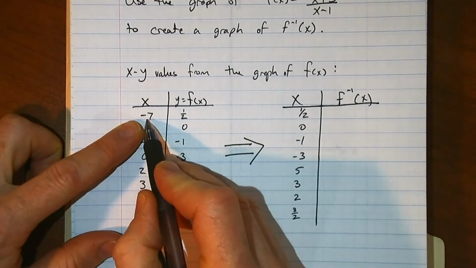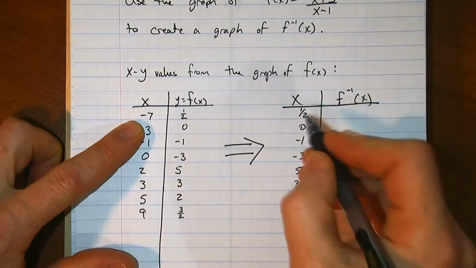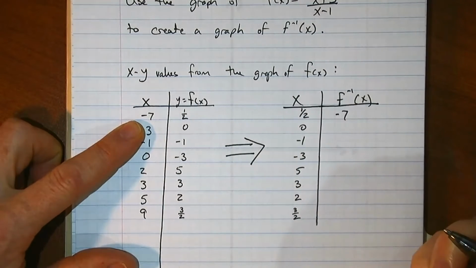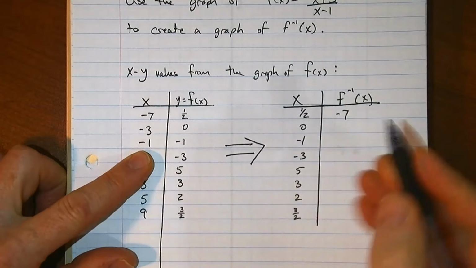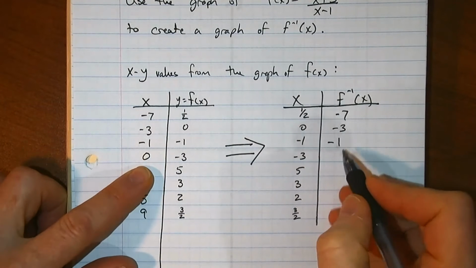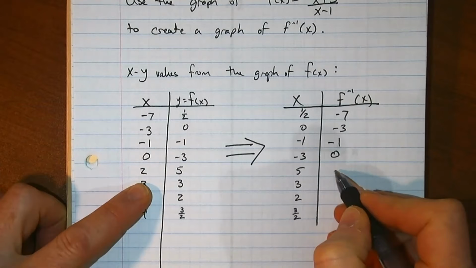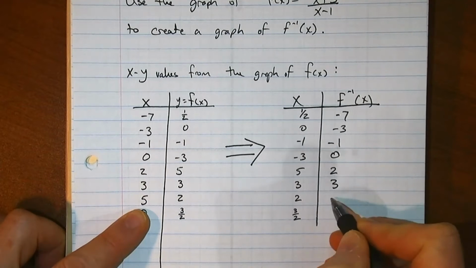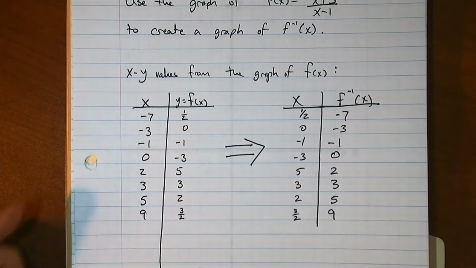So it was -7, 1/2, it becomes 1/2, -7. It was -3, 0, it becomes 0, -3. For every single xy pair, the x and the y switch spots. And so now I have a table of values that I can use to make a graph.